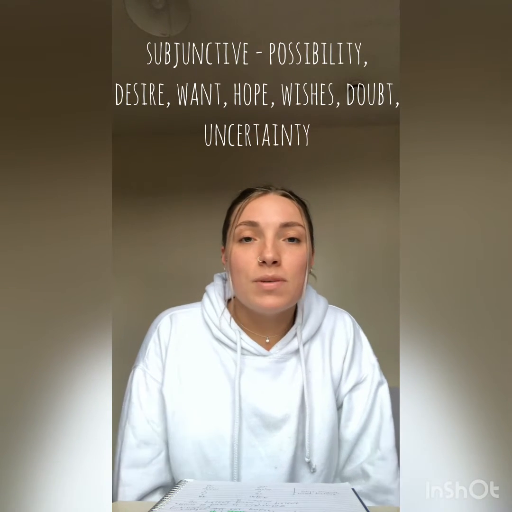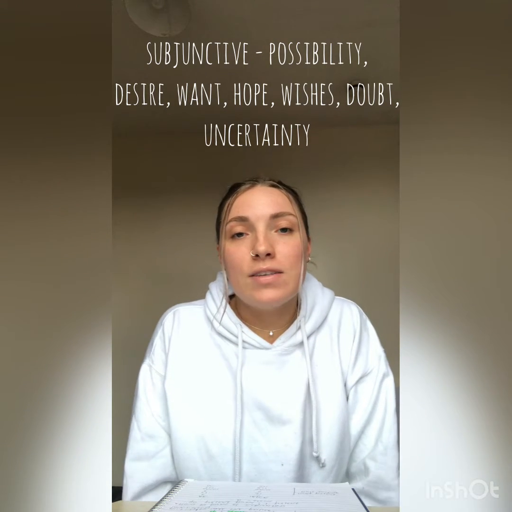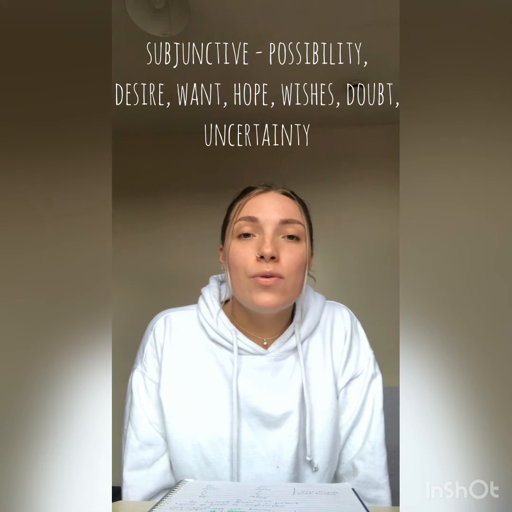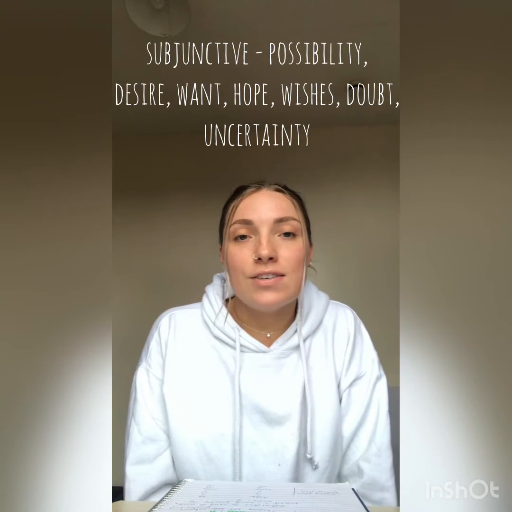It depends on possibility. We can use it when we're talking about desires and wants, our hopes and wishes. And it also is used when there is doubt and uncertainty. So instead of a concrete indicative verb, the subjunctive is more doubtful, uncertain, it's all about possibilities. So it's got a bit more like a mood feel, depending on the mood and the context of a sentence.